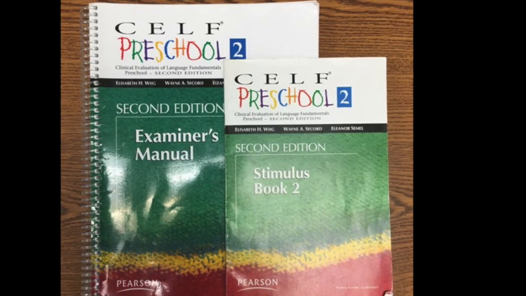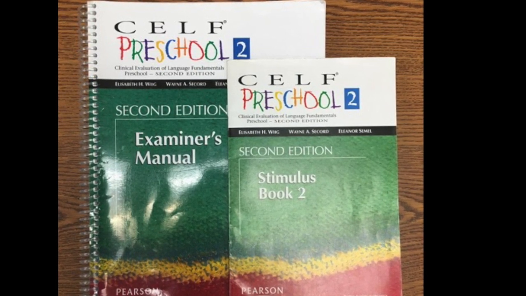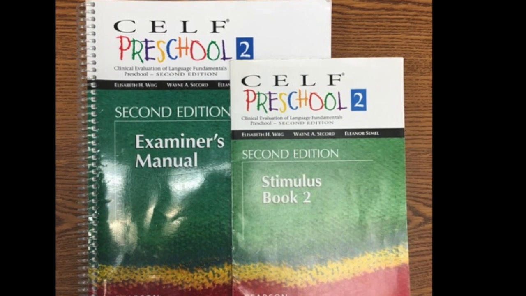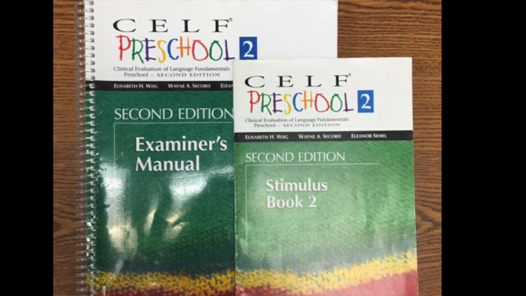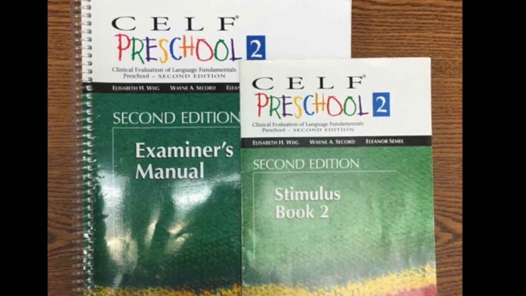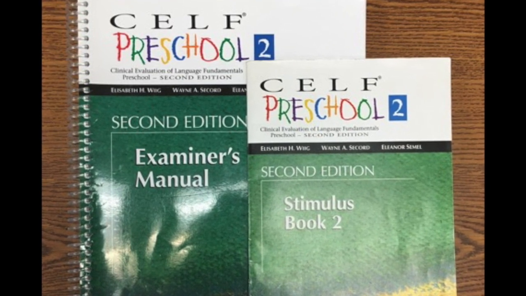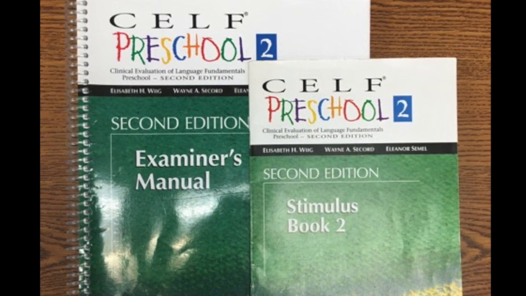The CELF P2 provides flexible and multi-perspective assessments that determine the child's language and communication strengths and weaknesses, and this helps the diagnostician in making any valid recommendations for any accommodations or interventions that the child may need, if entering an academic setting.